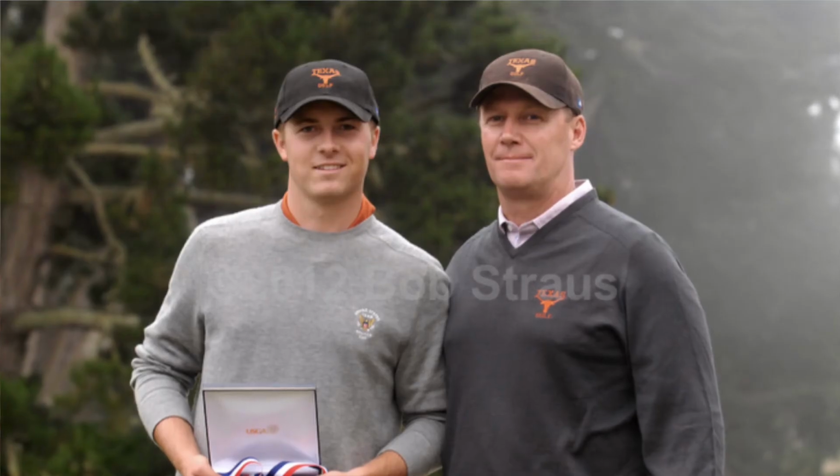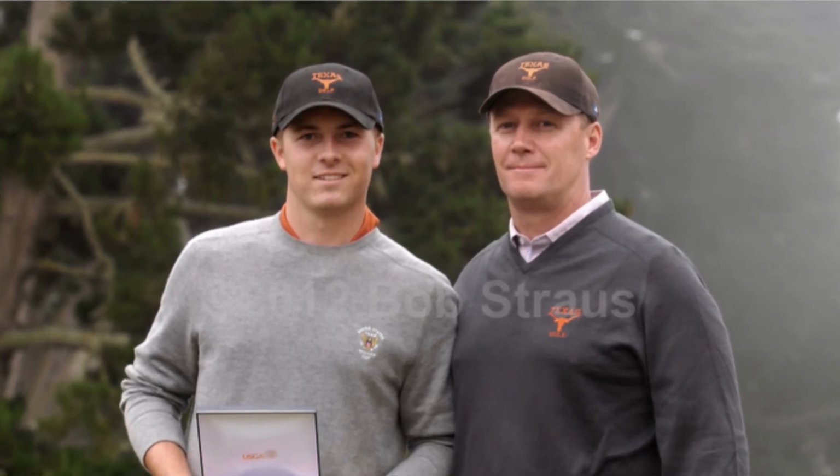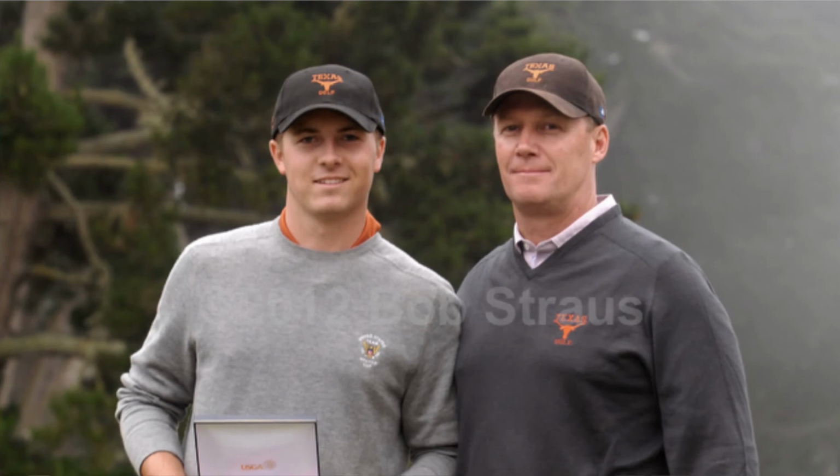What environment did his parents provide that allowed him to perform to his peak as a junior golfer, collegiate golfer, professional golfer, and now one of the best golfers in the world? What has Jordan Spieth's sister contributed to the environment?